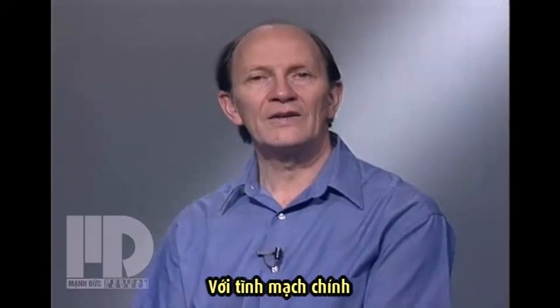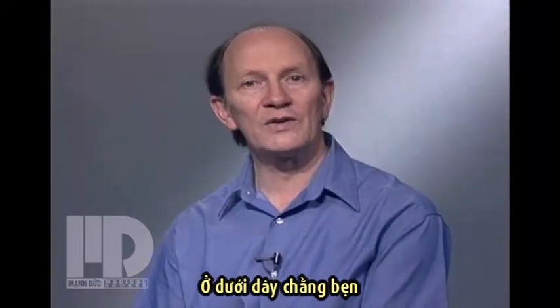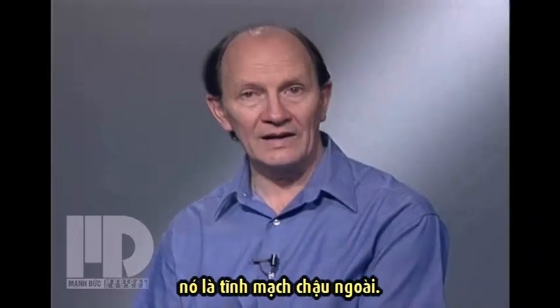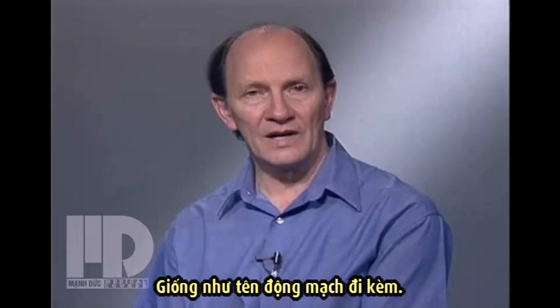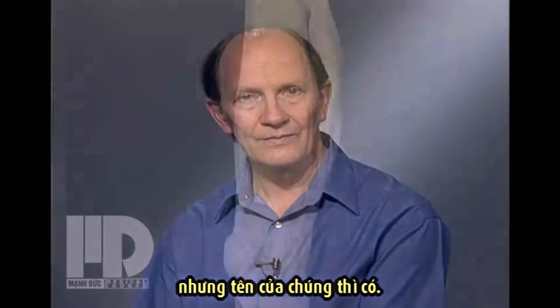With the main vein, there's a change of name that we need to understand. Below the inguinal ligament, it's called the femoral vein. Above the inguinal ligament, it's called the external iliac vein. It's the same with the artery. The vessels themselves don't change, just their names.